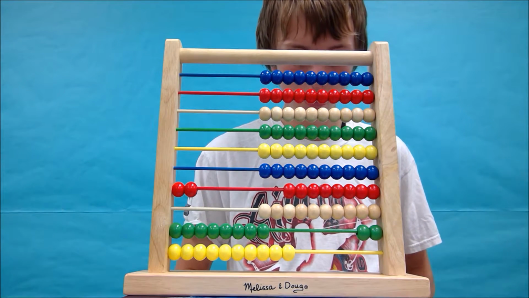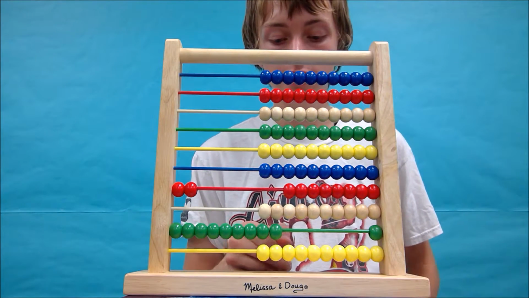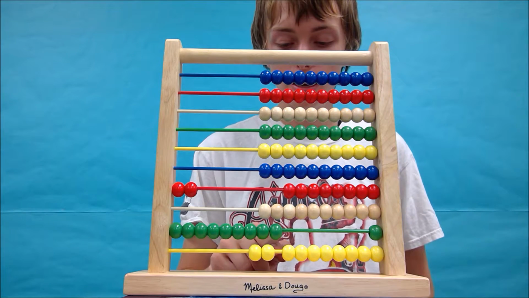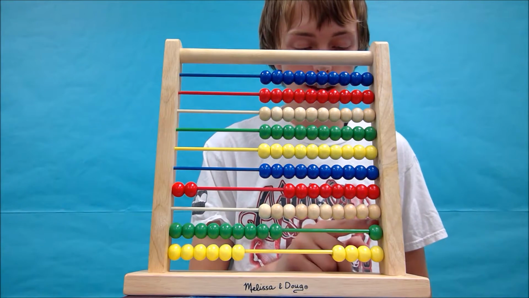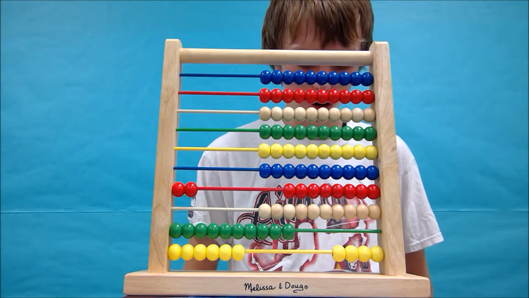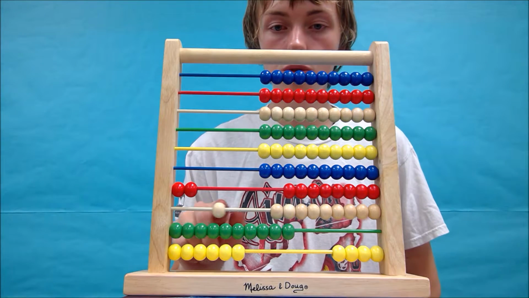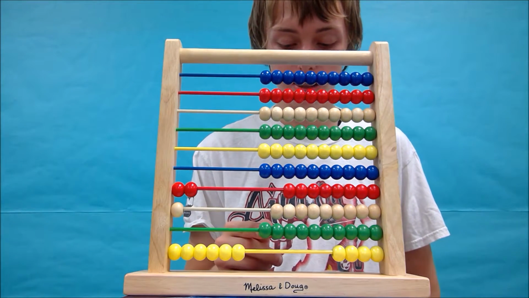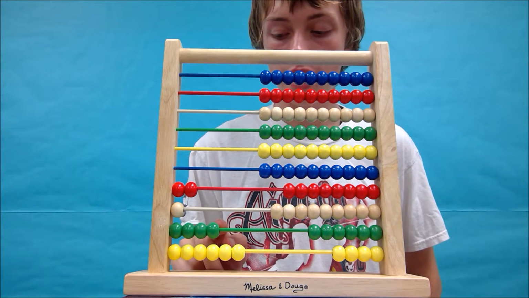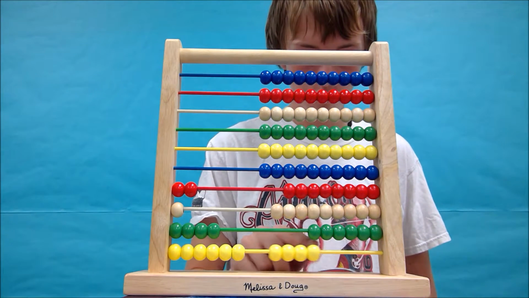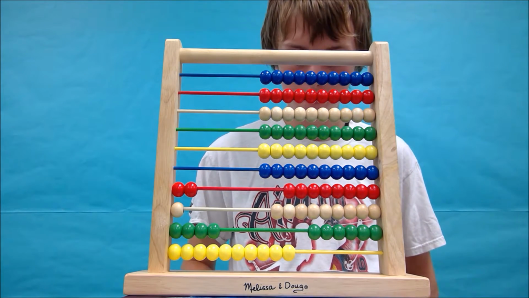I have a 2 written down already, so I can move 1 10 over, move the 10 ones back, continue from 2 to get to 8. 3, 4, 5, 6, 7, 8. Move 1 10. I can cross off the 2, write down the 1 to remember. Move 1 100, move the 10 10s back, and continue from 1 to get to 5. 2, 3, 4, 5. All right, 2, 4. I can cross off the 1, write down the 4 to remember for later.